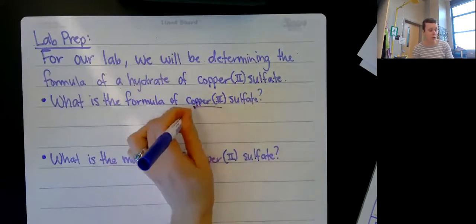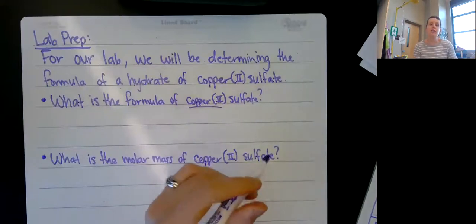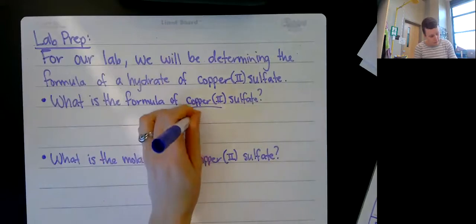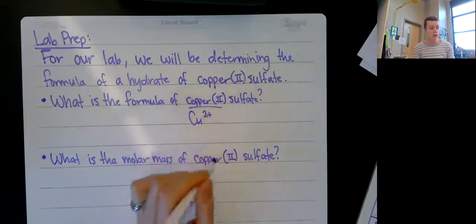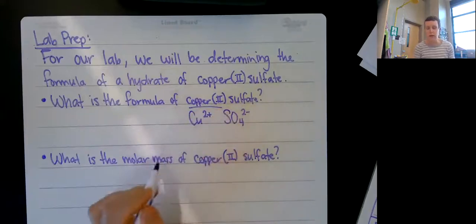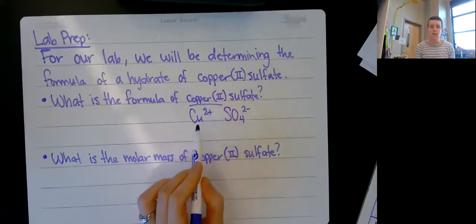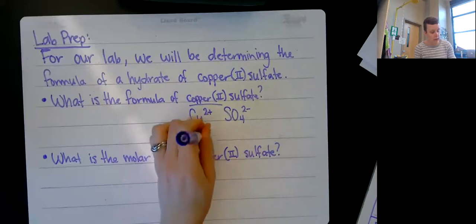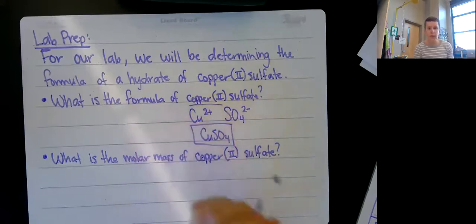Well, remember, this, with that Roman numeral, tells me the charge of the copper. Cu2+ is copper 2, right? Sulfate is still SO4 2-. So those two go together, they balance. So the formula for copper 2 sulfate is CuSO4. Remember, formulas, when you put them together, they don't have charges. We just use the charges to balance them.